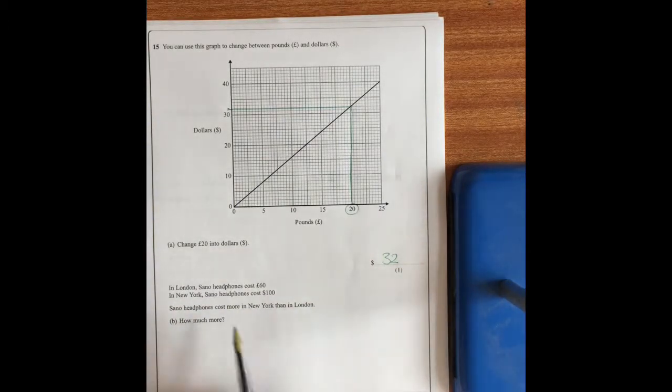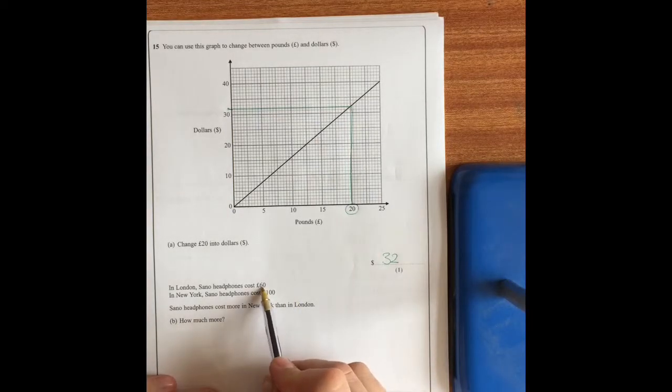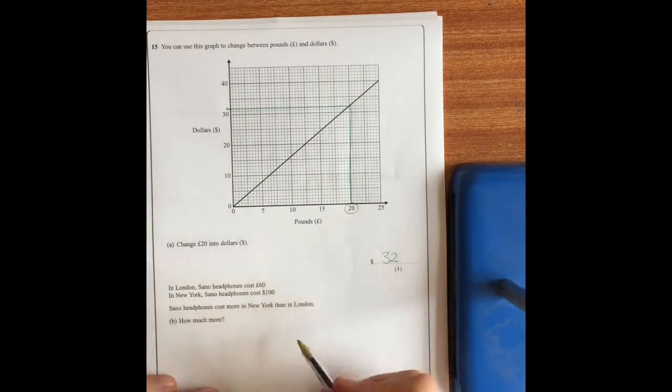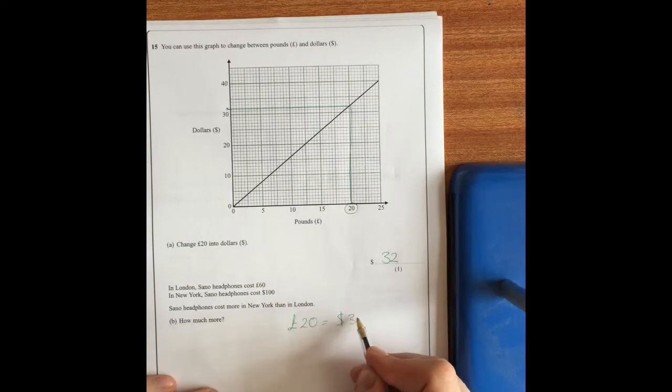In London, Say-No headphones cost £60. In New York, Say-No headphones cost $100. Say-No headphones cost more in New York than in London. How much more? Well, £60, we know that £20 is $32.